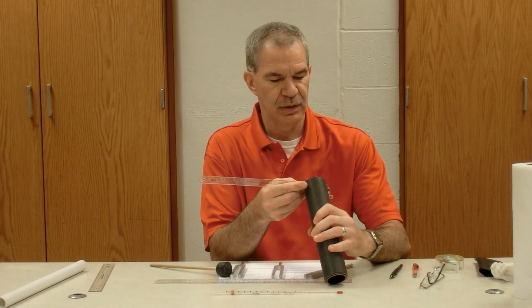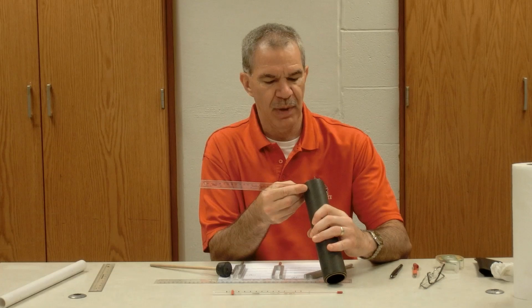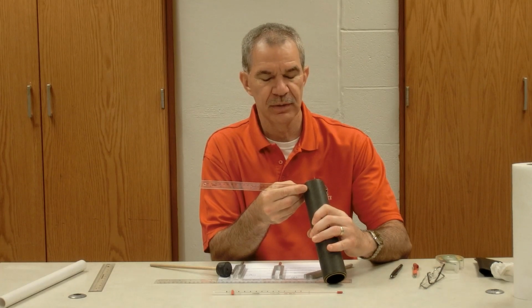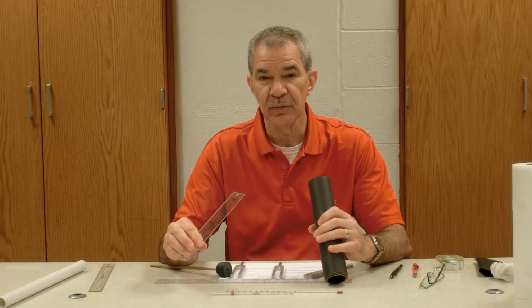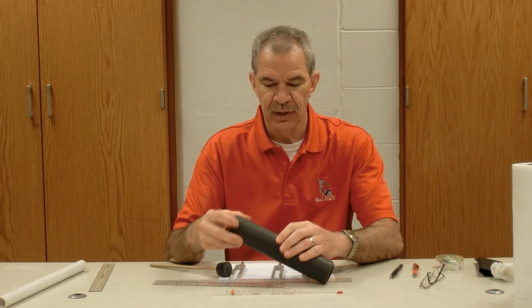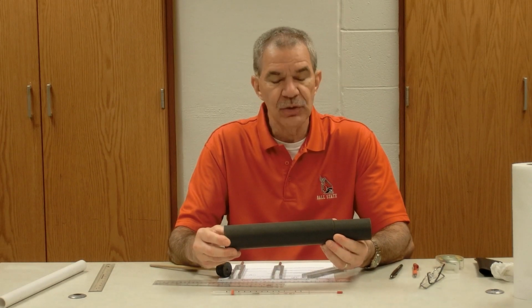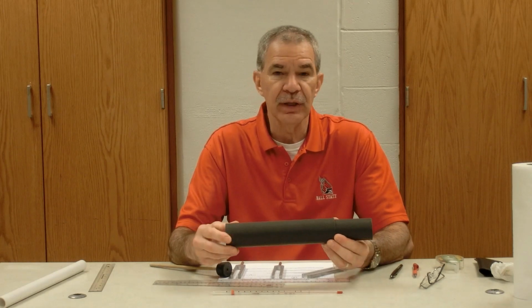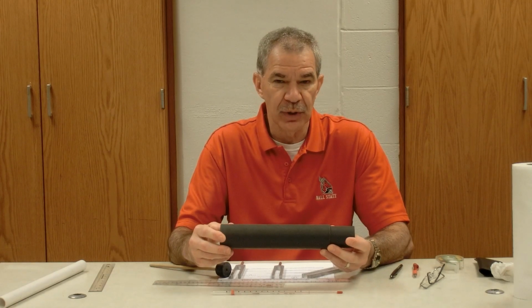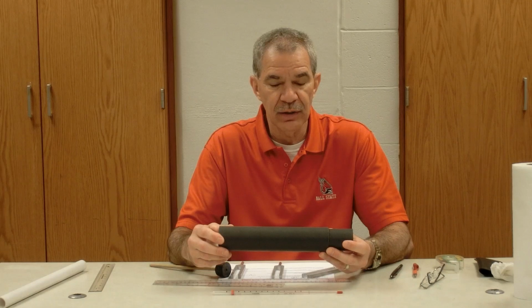The larger end, it's about 5 centimeters. So the average of 4.4 and 5 is 4.7. So we'll use 4.7 centimeters as the tube diameter. And again, you'll need to move your decimal to convert it to meters when you do your calculation.